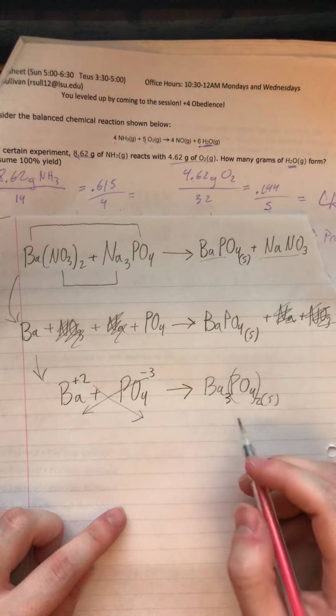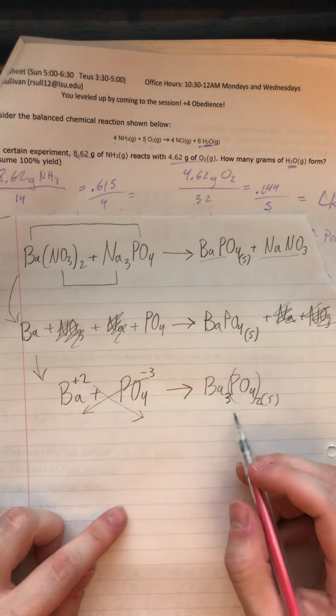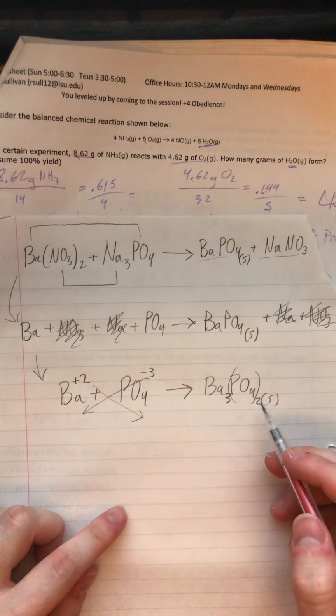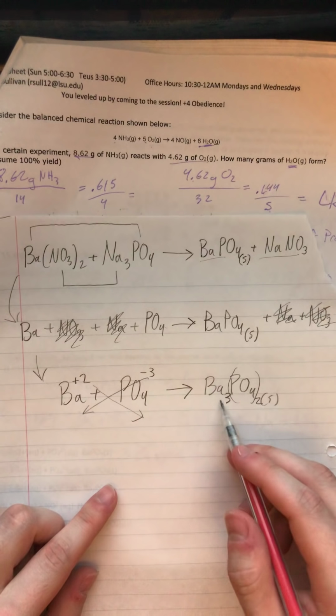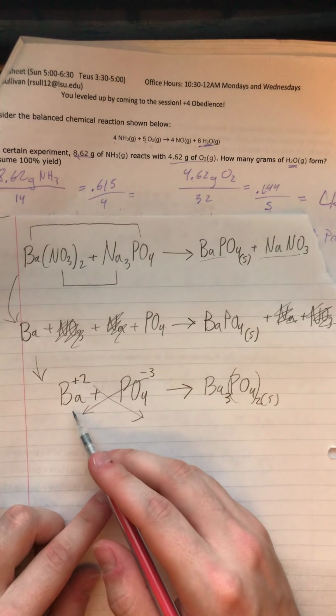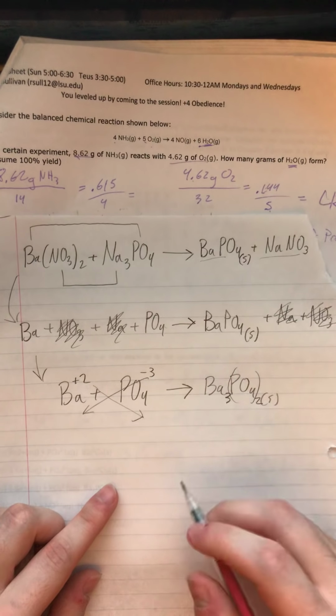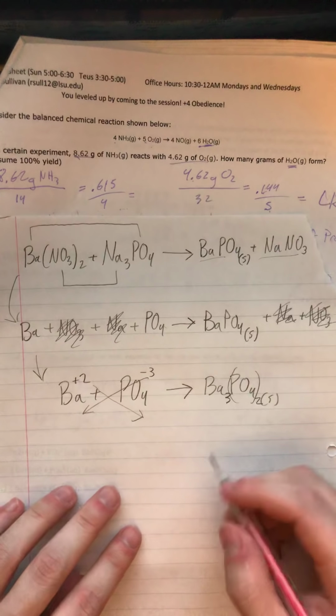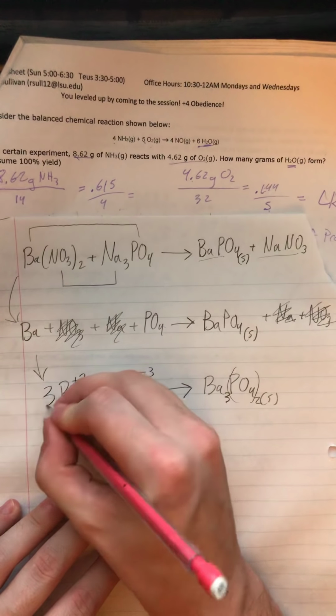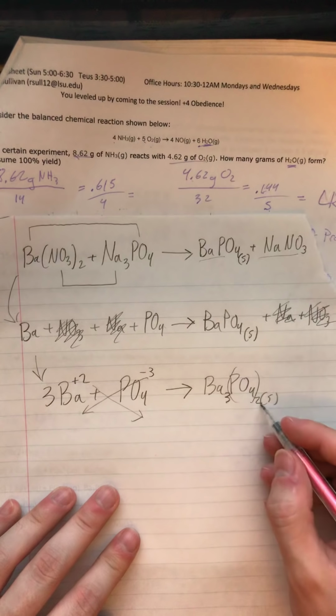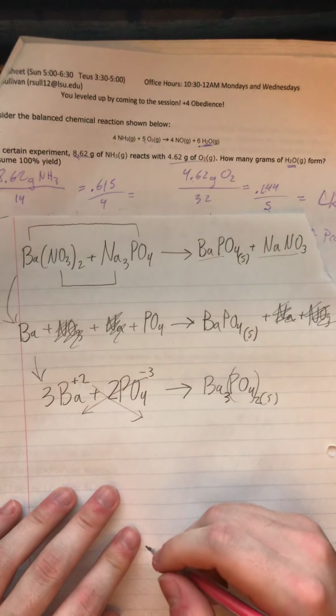Okay, so now this whole thing has been put together, but it's not balanced because I have 3 Bas on the right, I only have 1 Ba over here. Same with PO4, they're not the same. So you have to balance it. So we just say coefficient 3 there, coefficient 2 there.